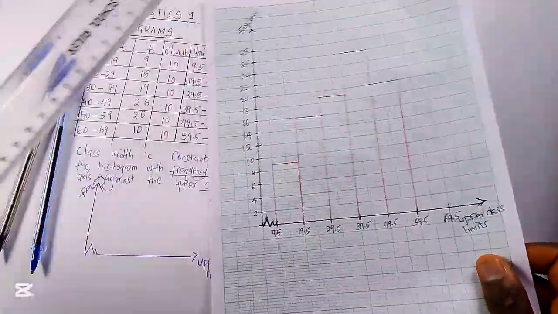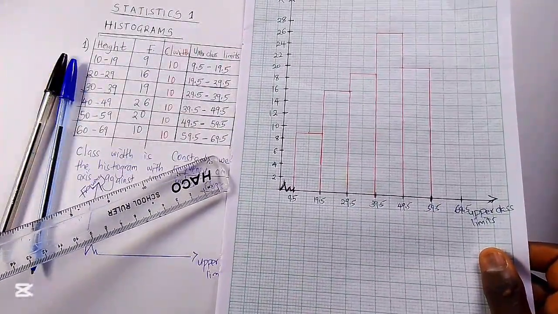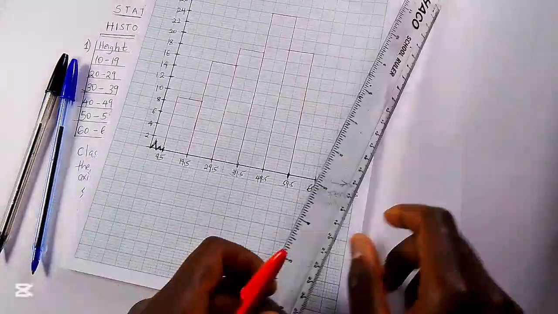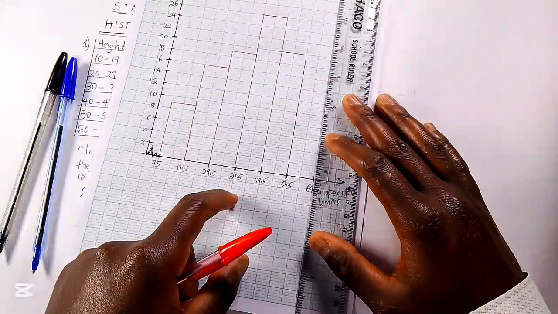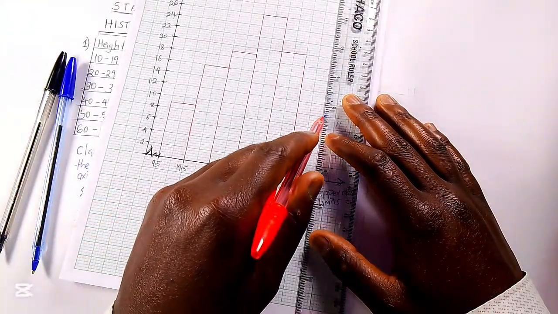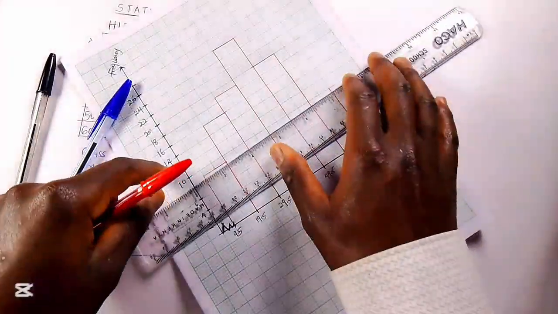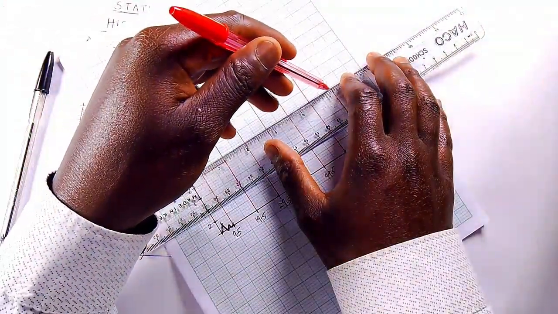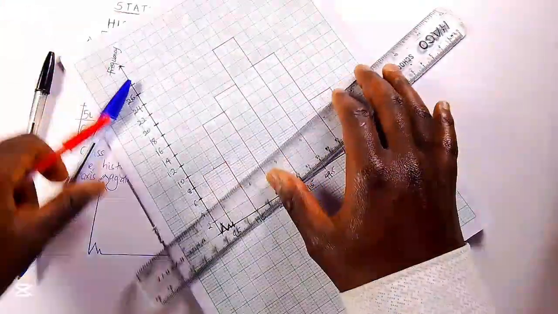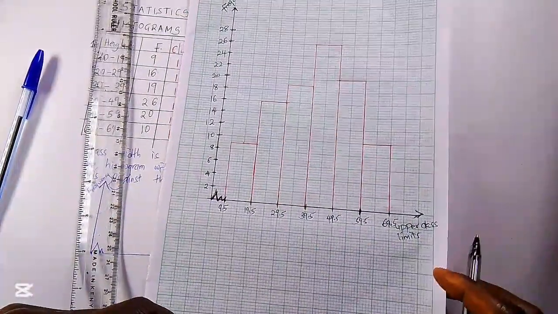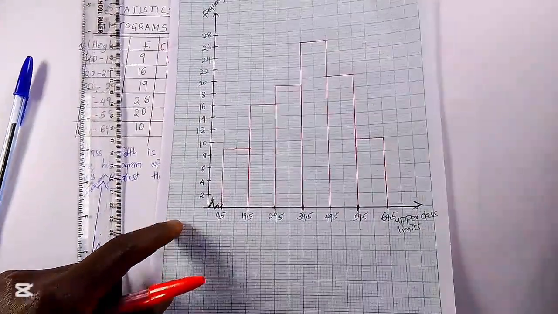Then last but not the least, 59.5 to 69.5 will scale up to 10. So this is our 10 here. So once we have that, that is our histogram. We are done drawing our histogram.